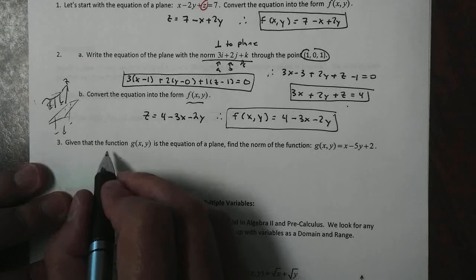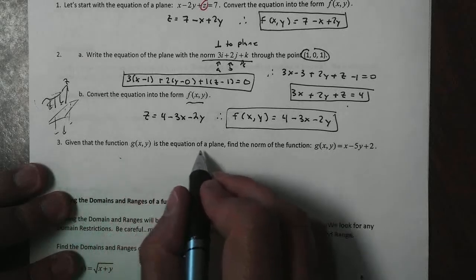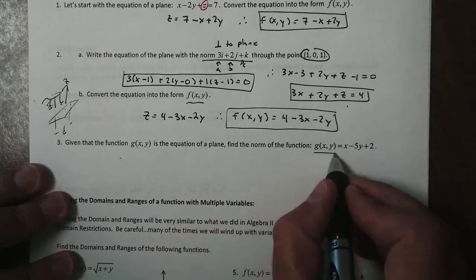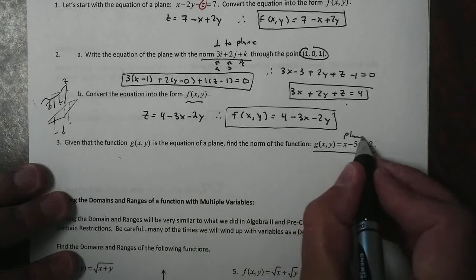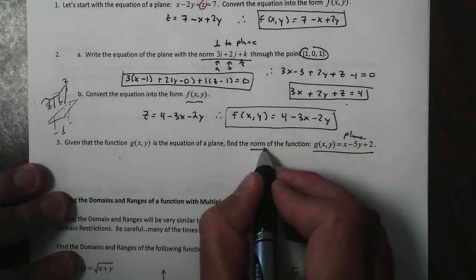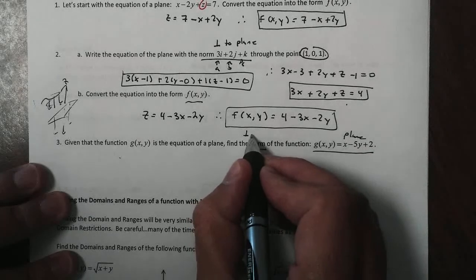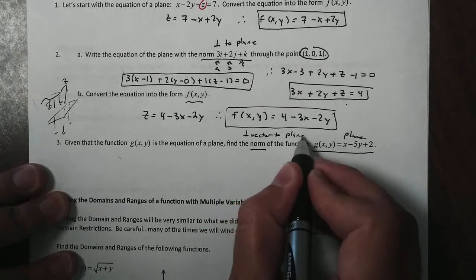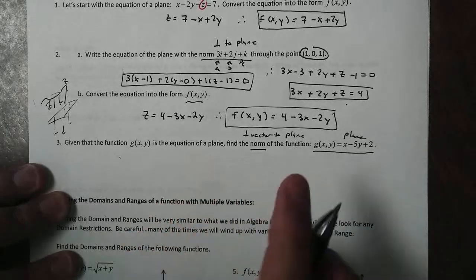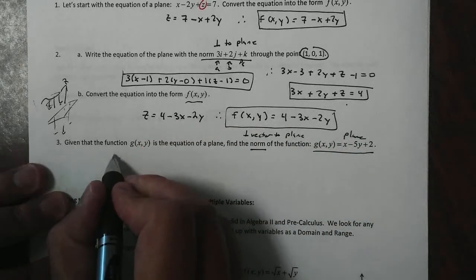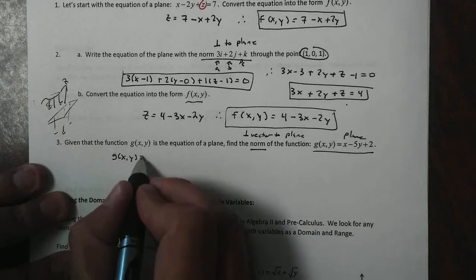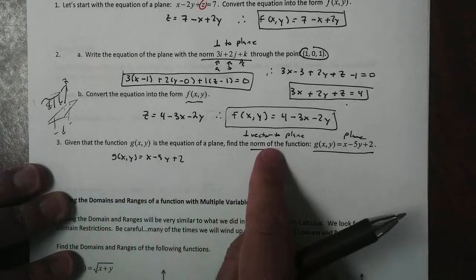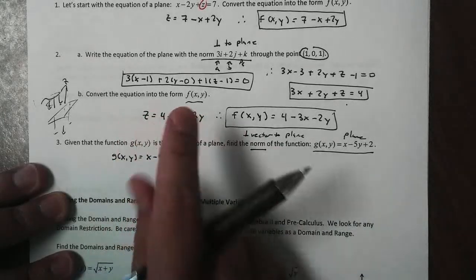Number 3, given that the function g of x, y is the equation of the plane, find the norm of the function. So, okay, there's the equation of my plane. We want the norm. So remember, norm is going to be the perpendicular vector to the plane. So in my plane where we have g of x, y equal to x minus 5y plus 2, I want to write this in my normal, non-function notation.